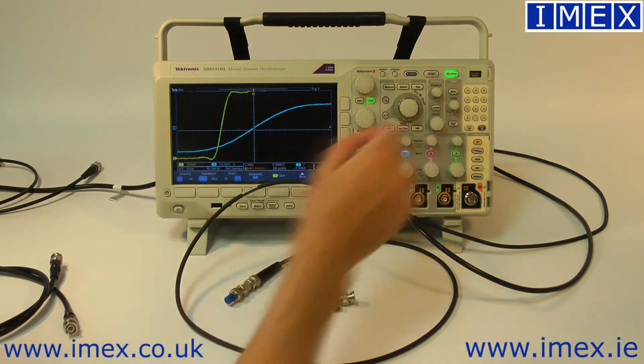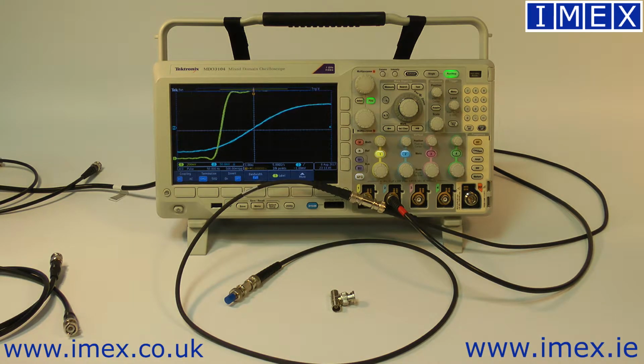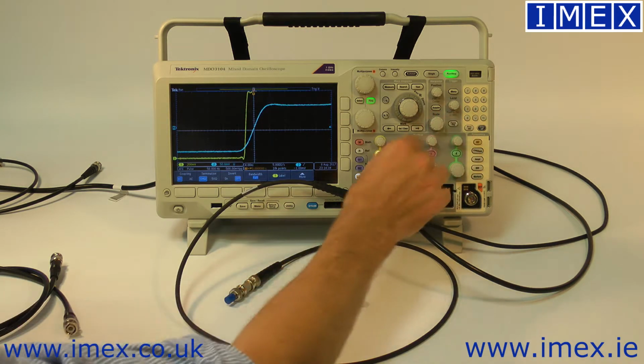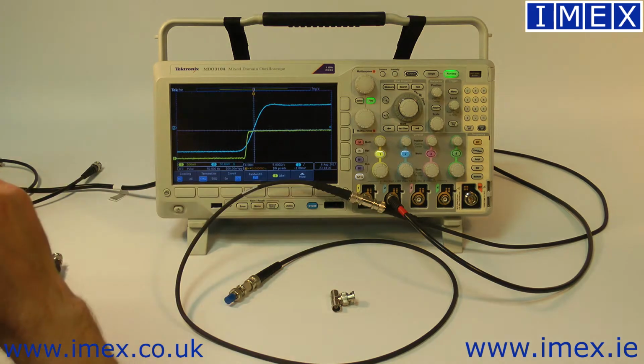You can see our rise time is much faster. That's on 1 nanosecond per division. I'm certainly sub 1 nanosecond rise time. I've got a 1 gigahertz scope, so it isn't capable of accurately measuring that fast an edge. But we're certainly sub 1 nanosecond, which is fast enough for reasonable TDR results.